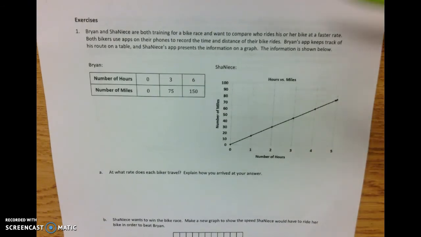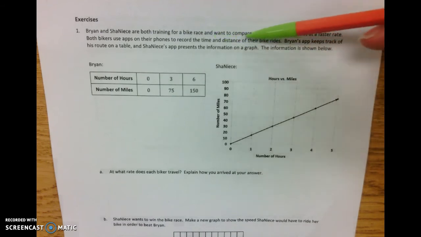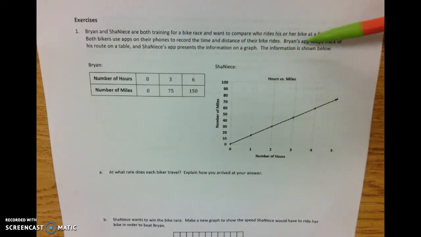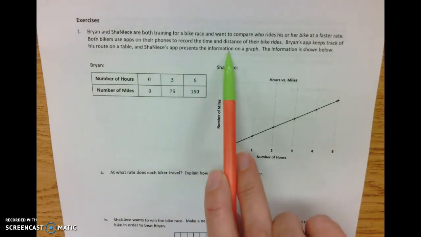Brian and Shanice are both training for a bike race and want to compare who rides his or her bike at a faster rate. Both bikers use apps on their phones to record the time and distance of their bike rides. Brian's app keeps track of his route on a table, and Shanice's app presents the information on a graph.